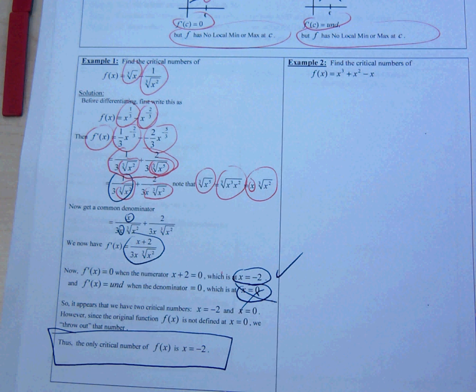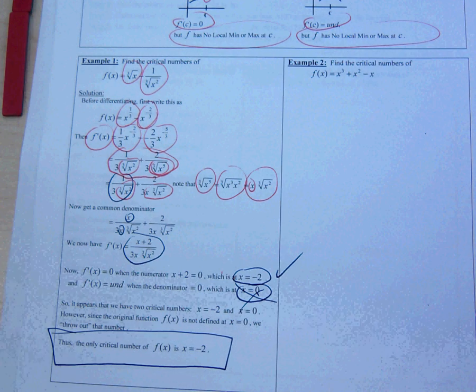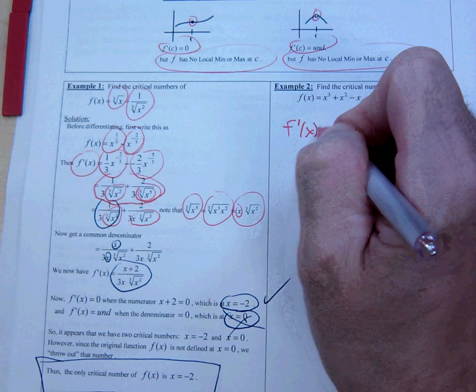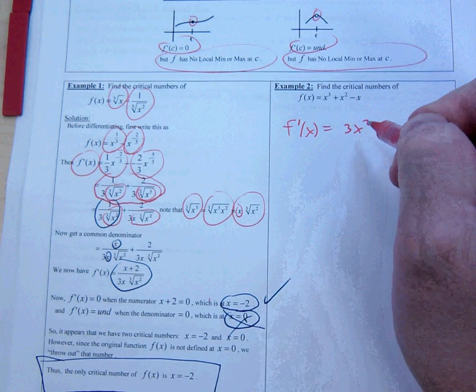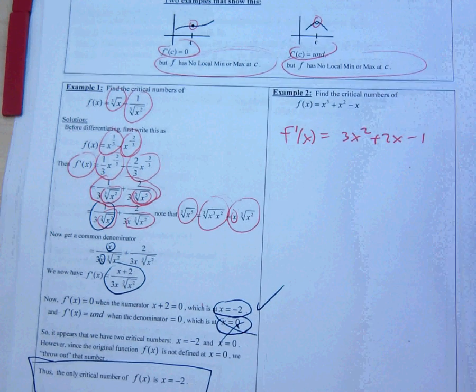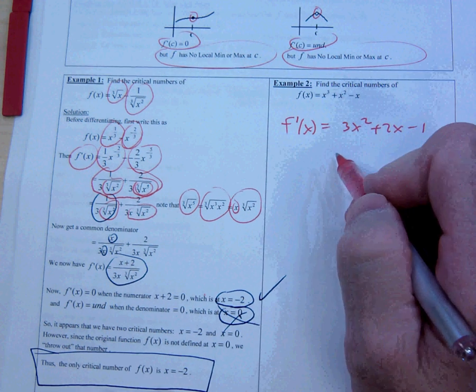All right, guys, ready? Here it goes. Okay, we've got to find the critical numbers, so clearly we're going to find the derivative first, which is this. And then you've got to figure out where that's 0 or undefined, right? Well, in order to do that, we're going to need to factor, aren't we?